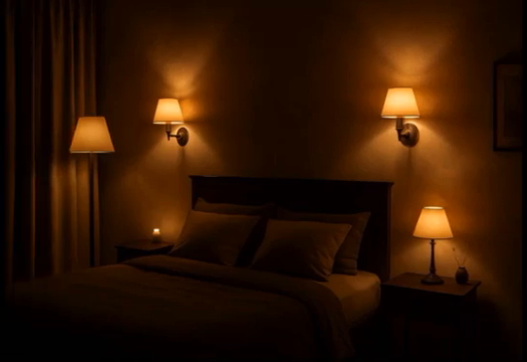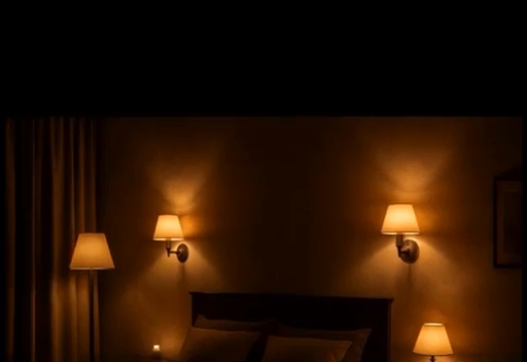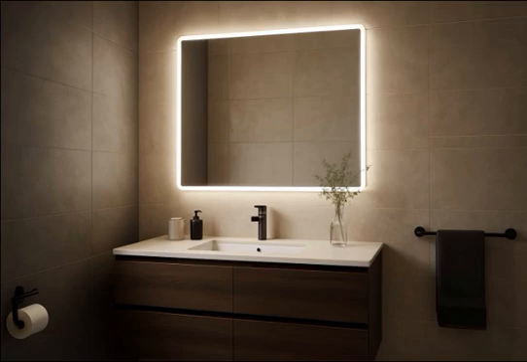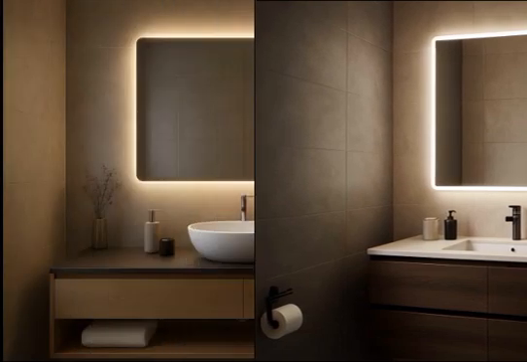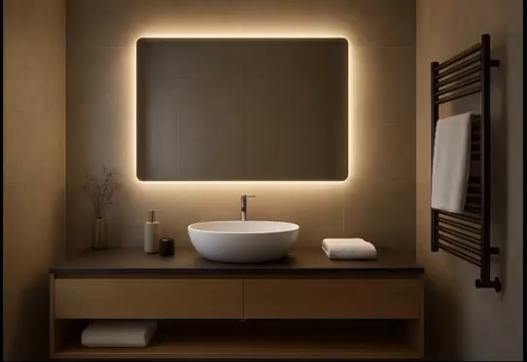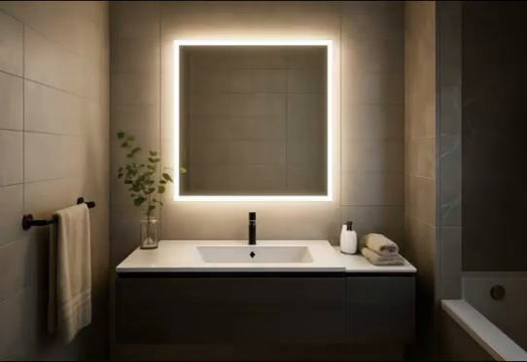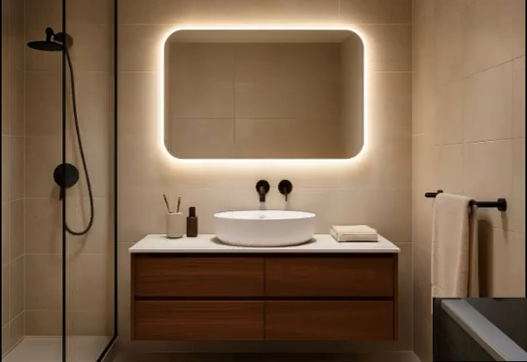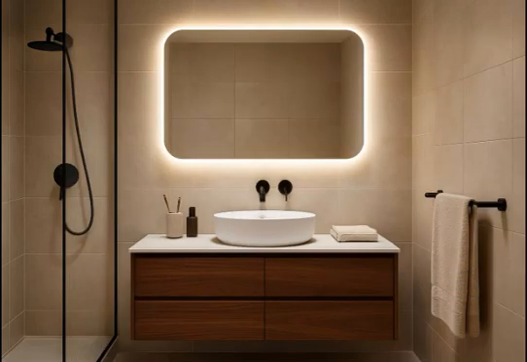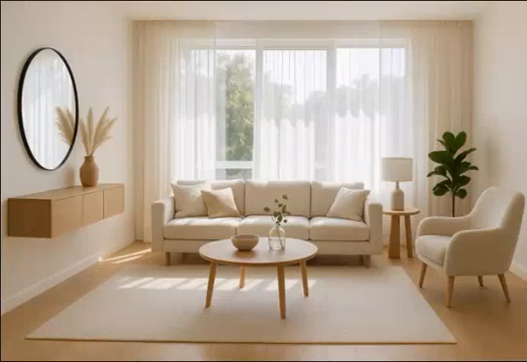When it comes to layering lighting, combining ambient, task, and accent lighting is key. Each of these lighting types serves a unique purpose, but together, they create a well-balanced, functional, and stylish room. Start with ambient lighting as your base and then add task and accent lighting to enhance specific areas. This method will ensure your space feels cohesive, warm, and thoughtfully designed.